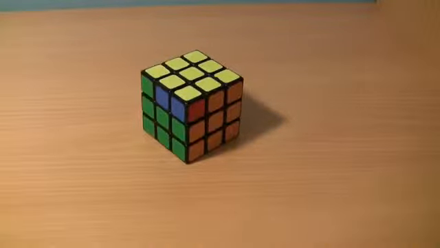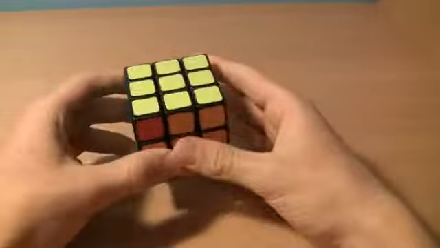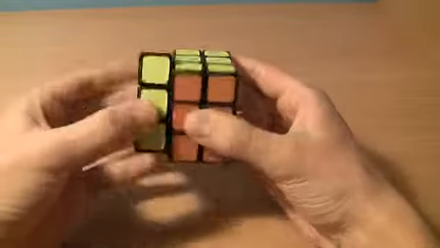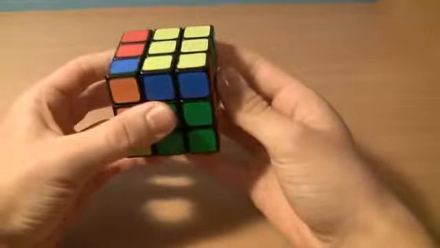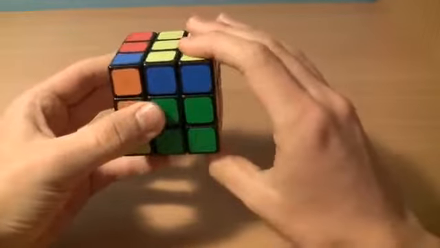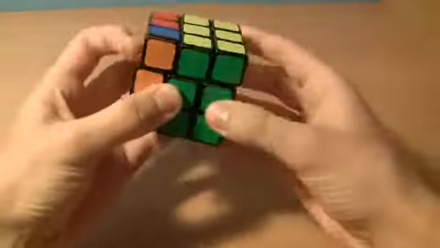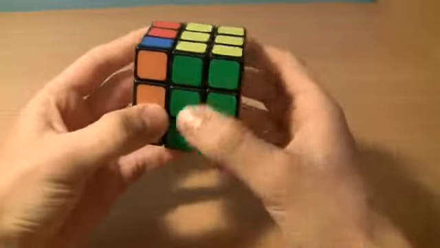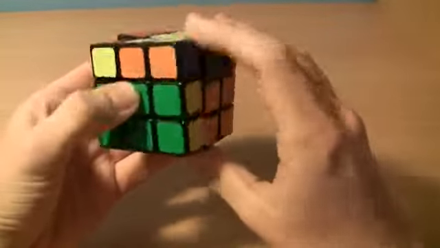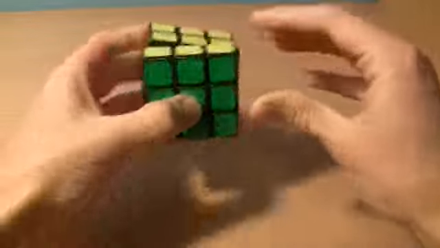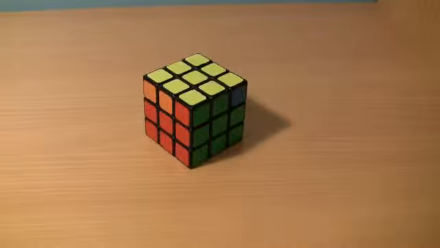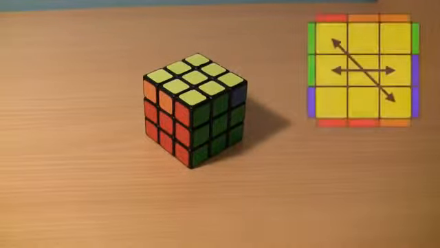An easy way to memorize the N perm is to just think of it this way. You're going to do these simple moves, and now from here you're going to do the J perm. That is the JB perm, that is. And then from here you're just going to do F, U prime, F prime. That solves it. And here we have the final PLL, the NB.